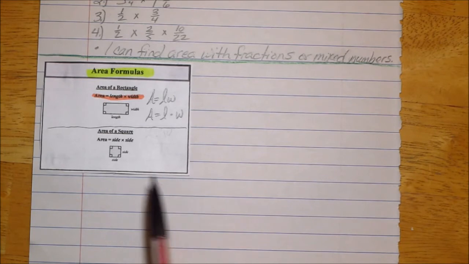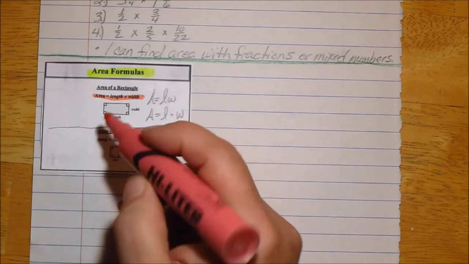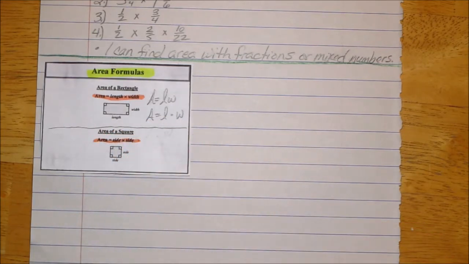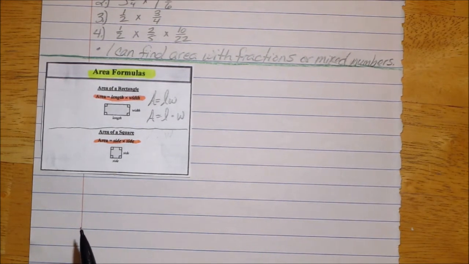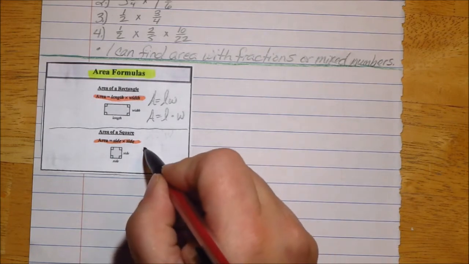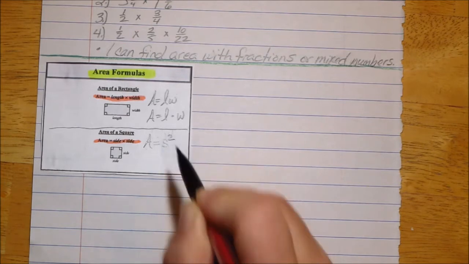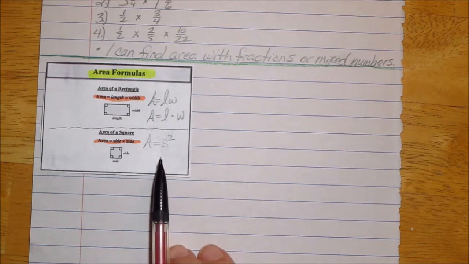So, usually, getting my highlighter here, for area of a square, it's going to say area equals side times side. Any one side times any other side is going to get you area because all the sides are the same. And sometimes this is written as area equals S squared, because squared simply means that number multiplied by itself. So side times side is the same thing as S squared.